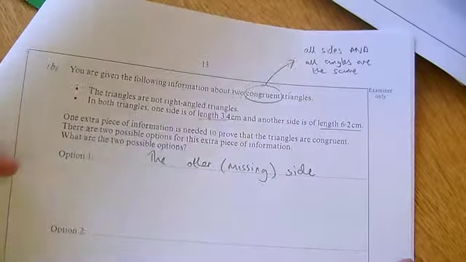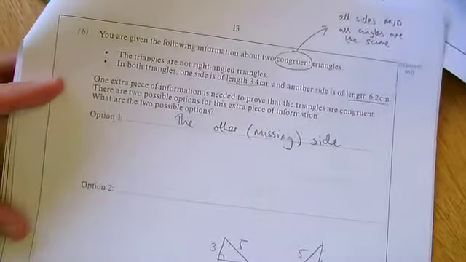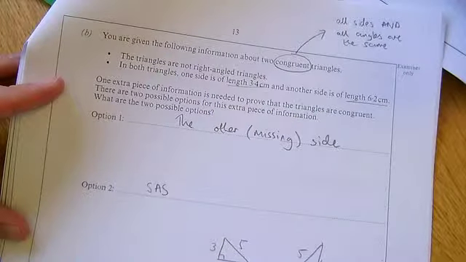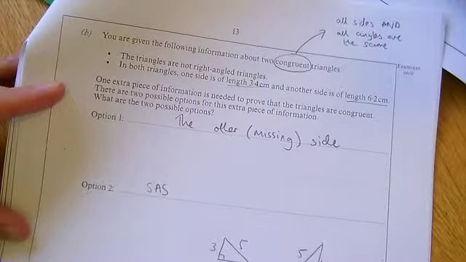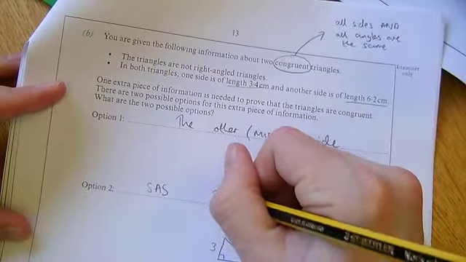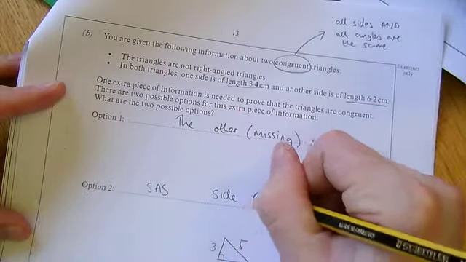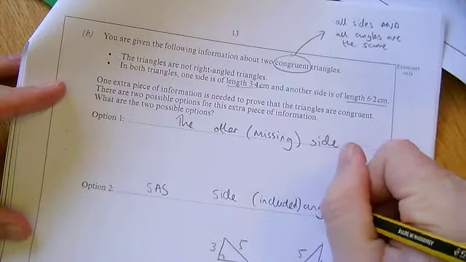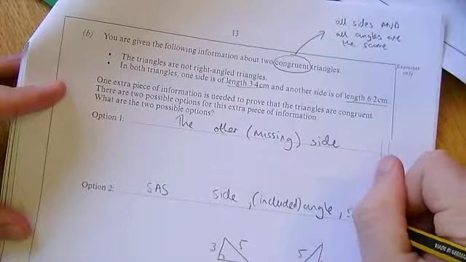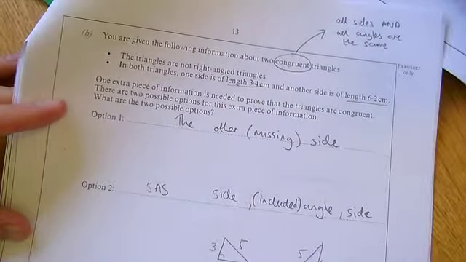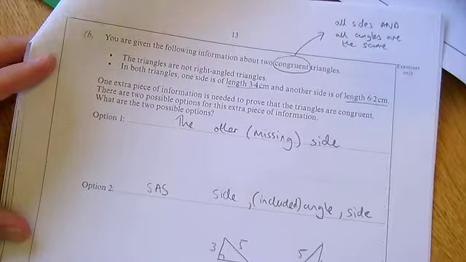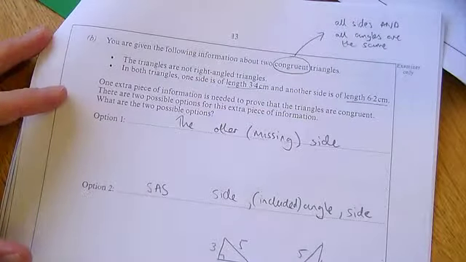Okay? And the other one we'd have to know is what we call an SAS. Can you remember creating these in like year 8, year 9-ish, so maybe even year 7, SAS triangles? Side, angle, side, brilliant. But it's really side, included angle, and then another side, okay? Like I said, I'm not too worried about that one at the moment. We will probably, well I say we will actually look at doing that in lessons after this, okay?